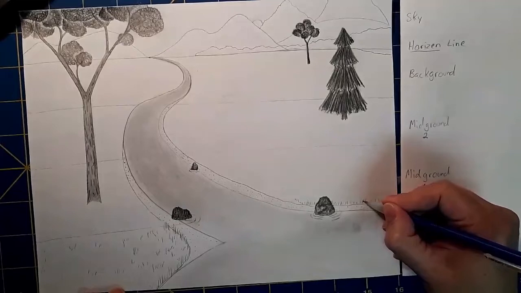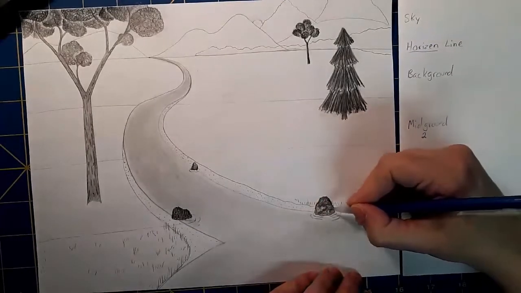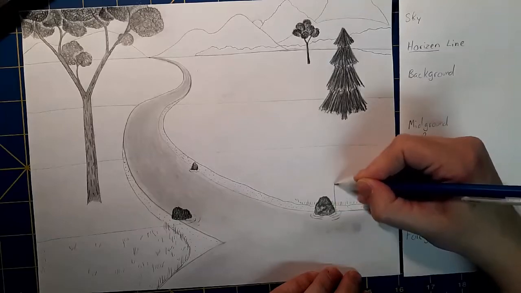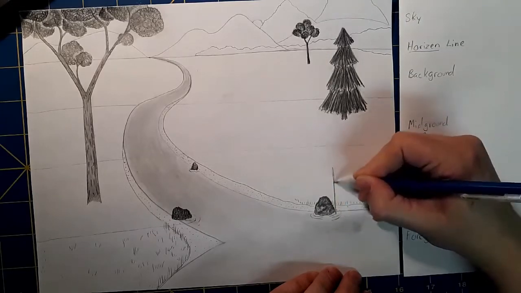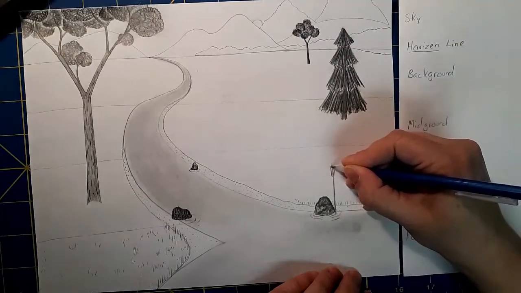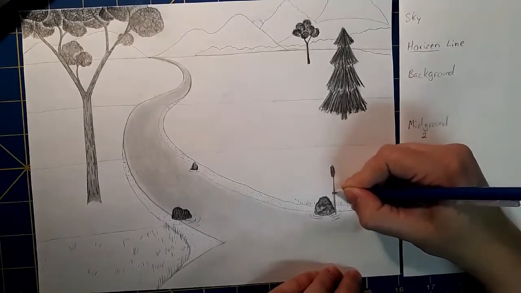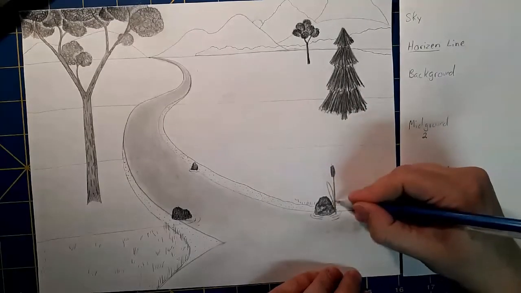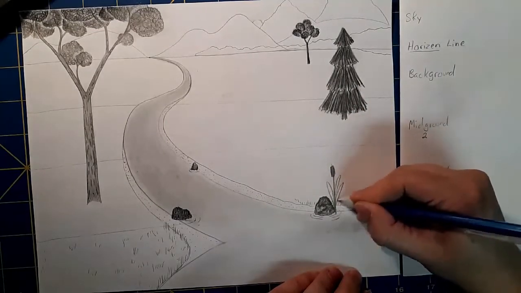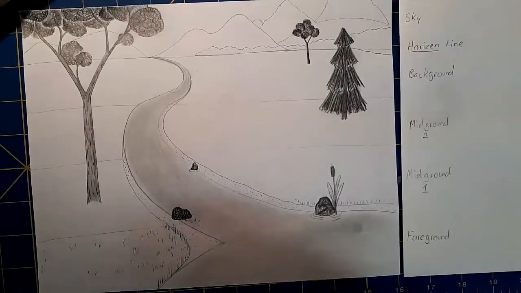If you want to sneak in any kind of plant life at this point, you could sneak in one of my favorites, a cattail, which is a long stem with what looks like a little hot dog at the top. And it's got these nice long leaves. Fun little addition.